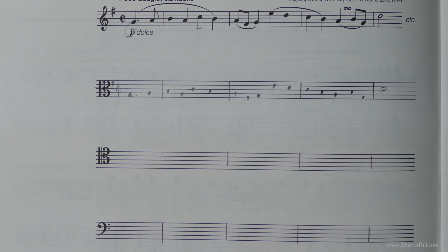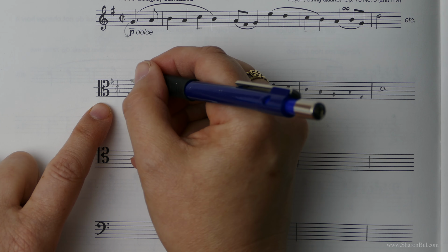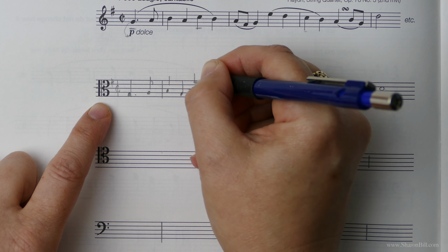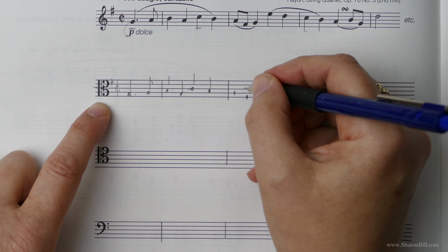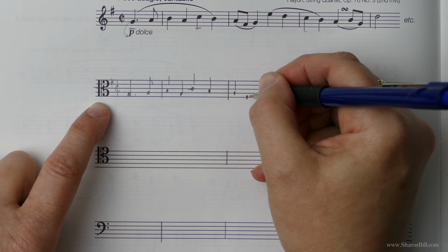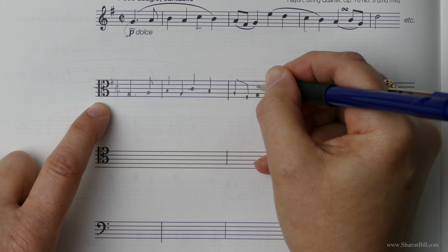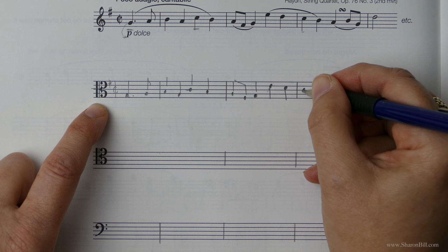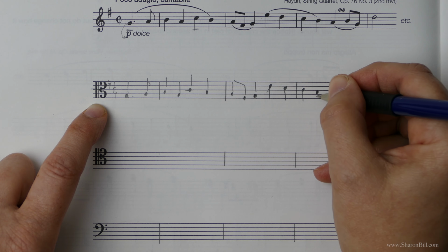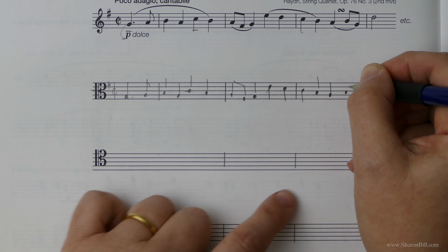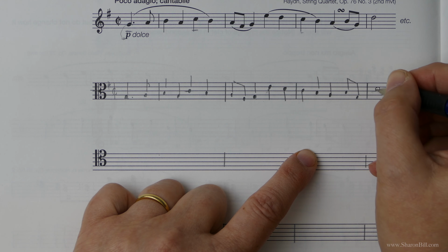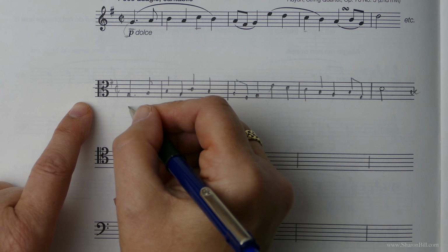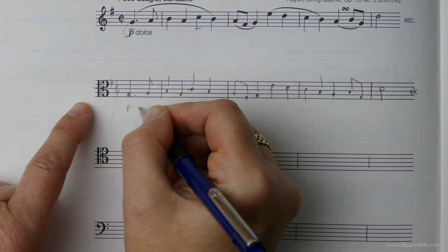There we go. So now we just need to organise the stems, because of course the position will have changed a little bit in relation to this new clef, so we might need to rearrange the position of the stems. We're okay so far. Everything seems to be translating. I think that one can go. There we go.